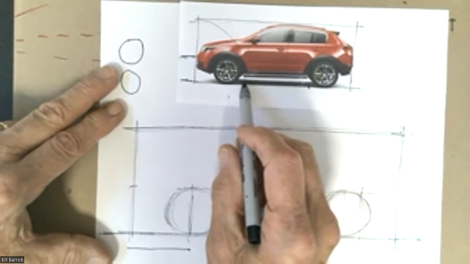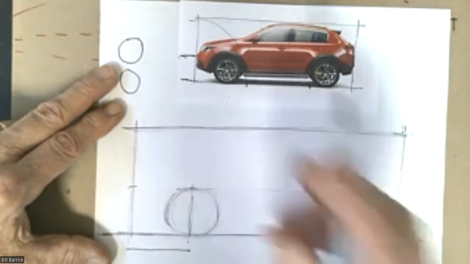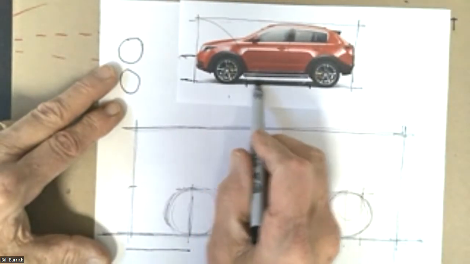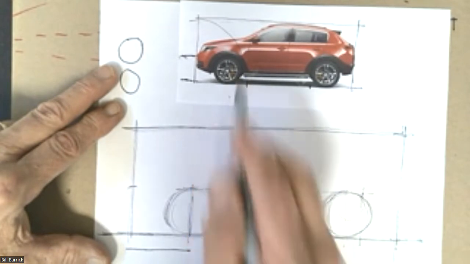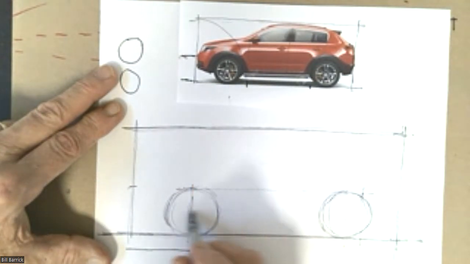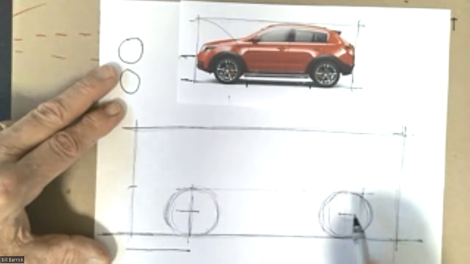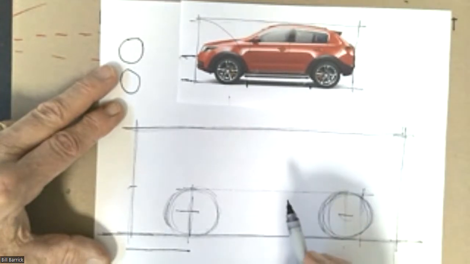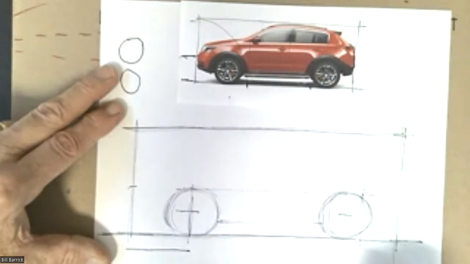The bottom of the car, if I look at it, this is the looking part. I can see that the bottom of the car is below the center of the wheel. Here's about the center of the wheel right in here. See, this is the looking part. So that's down about in here. There's the bottom of the car.